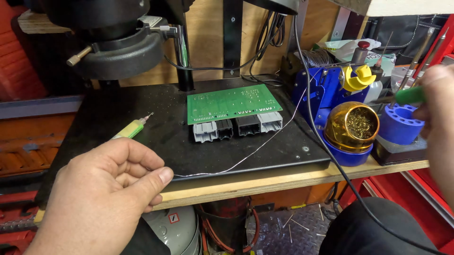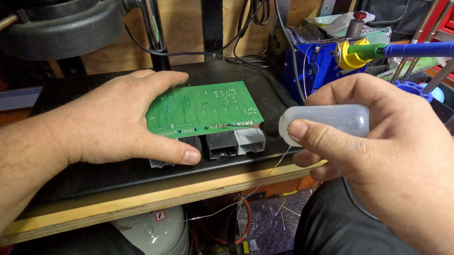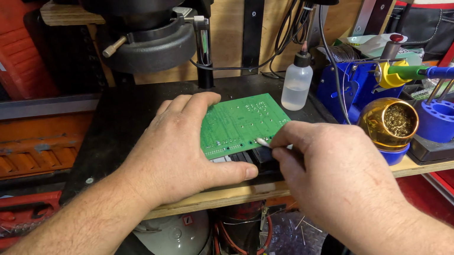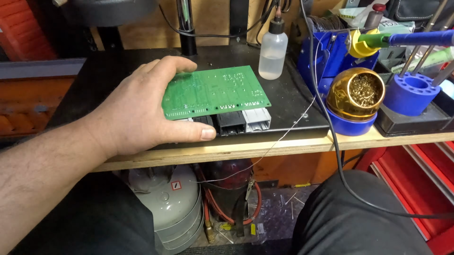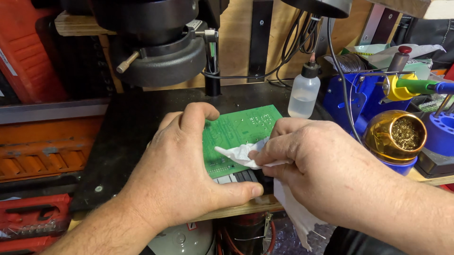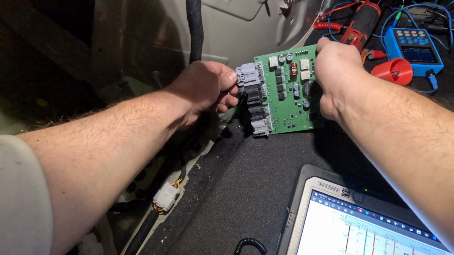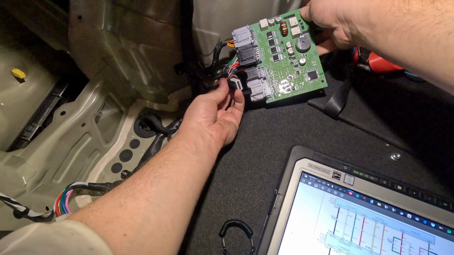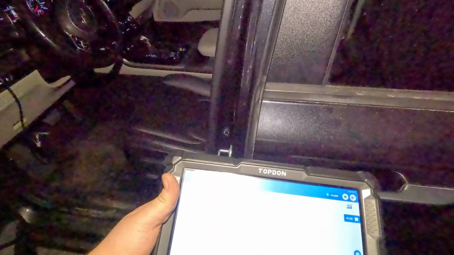Alright, well, let's see if that did anything. No, so we're back to 4.8.